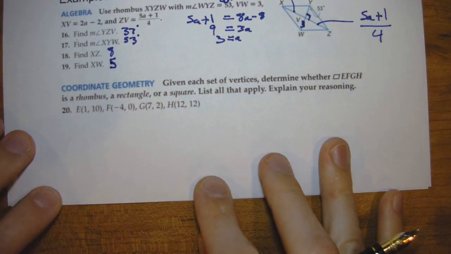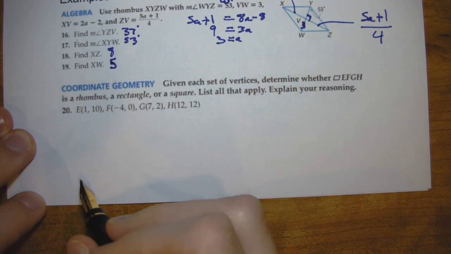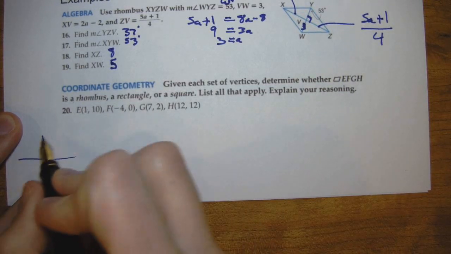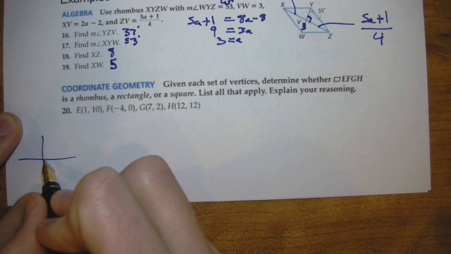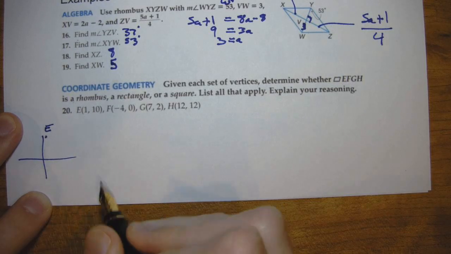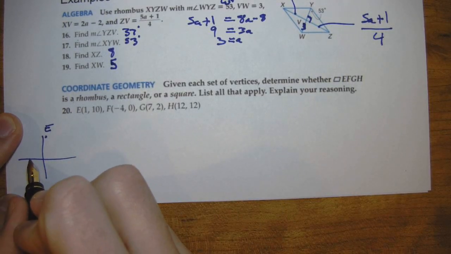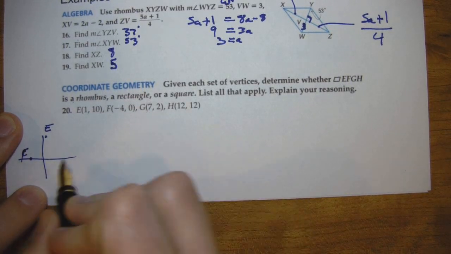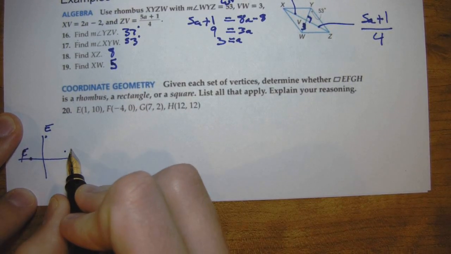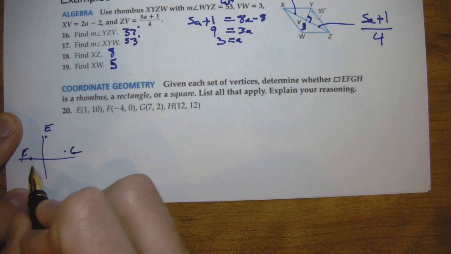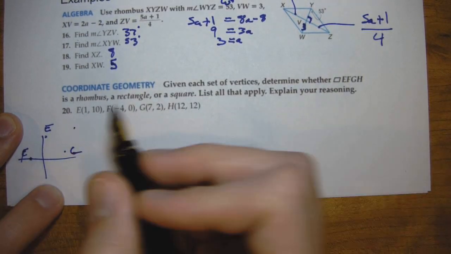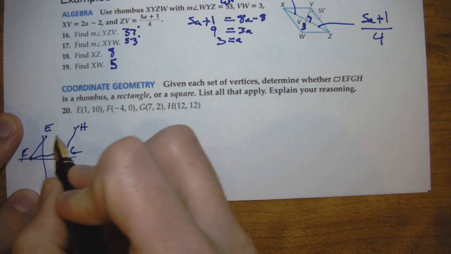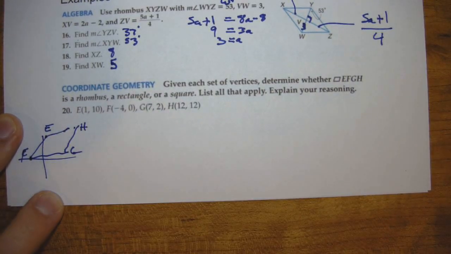One way, and I'm going to give us a loose diagram here. Again, just with coordinate grids, not specific, but close. So E, for example, is 1 over and 10 up, so we'll put E up there. F is 4 over, somewhere in there. G, 7, 2, somewhere in there. And then H is all the way up here somewhere. So play connect the dots here real quick. There we go. All right, so we have options.